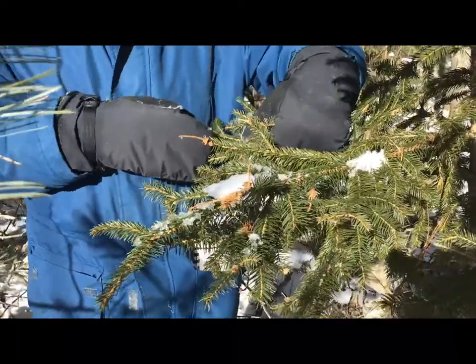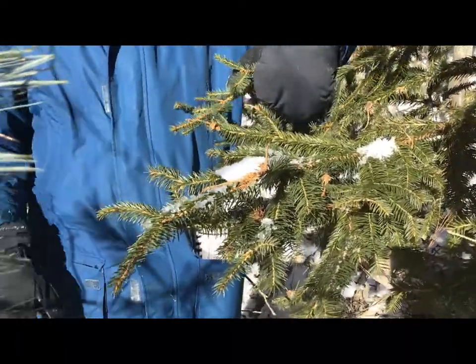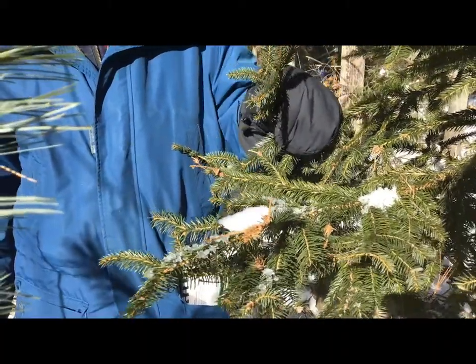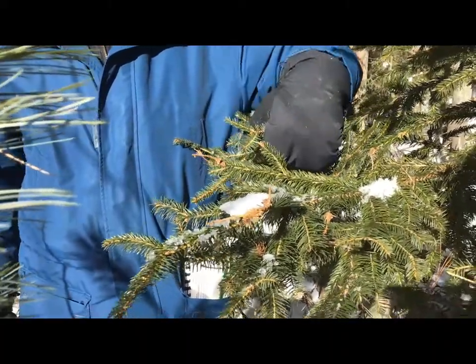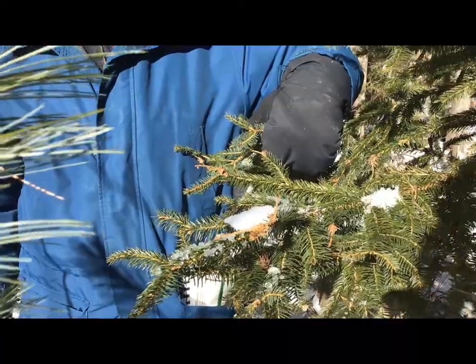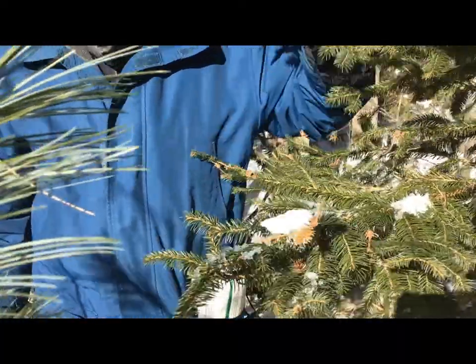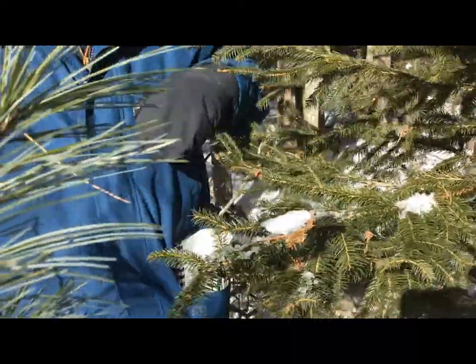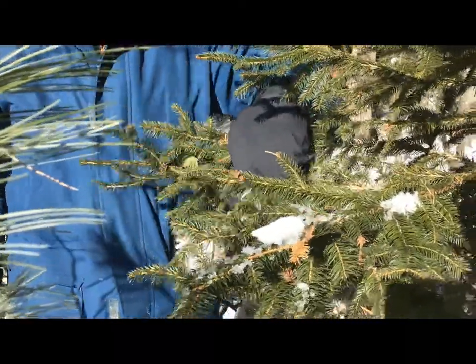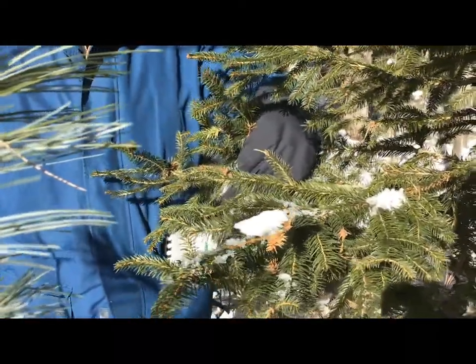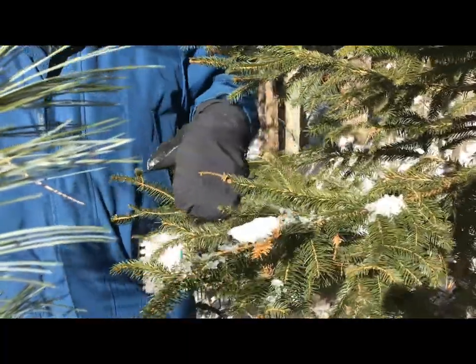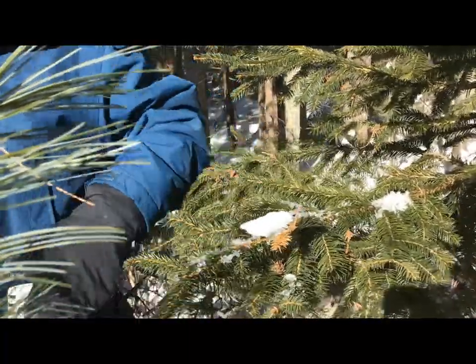And so I turn them over and I look at the backside, and I look at that color of the branch, and I'm going to identify this one as a Norway spruce, simply because of the environment which it's in and the planting.